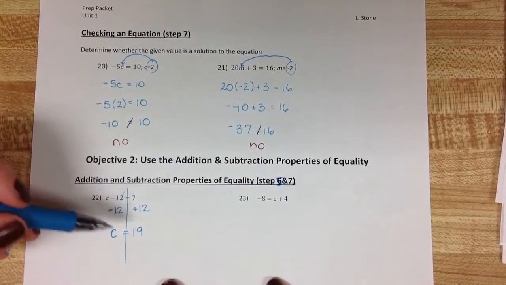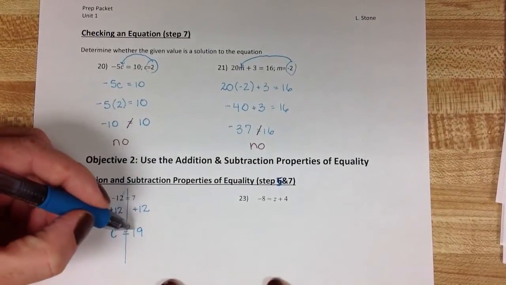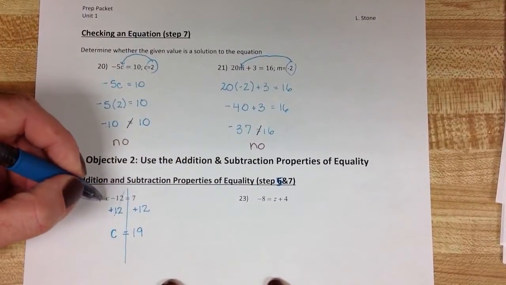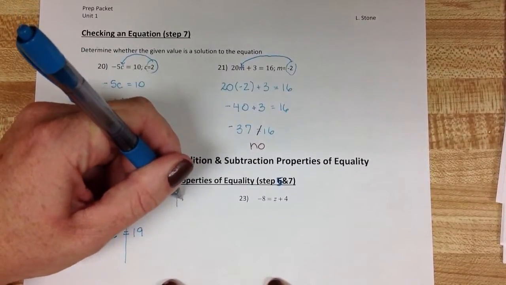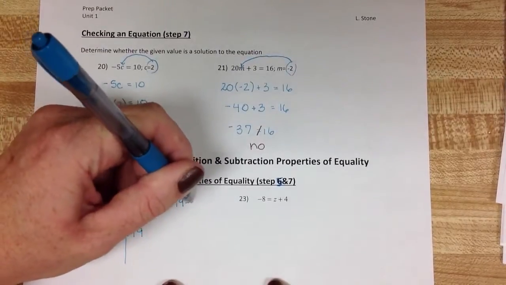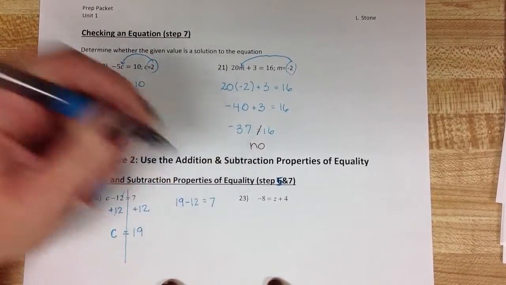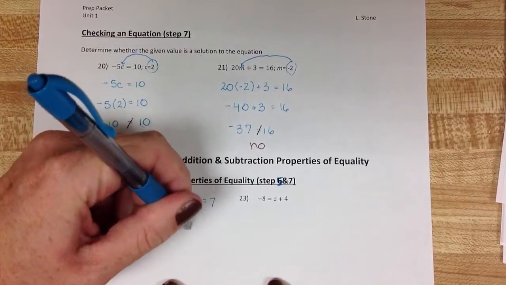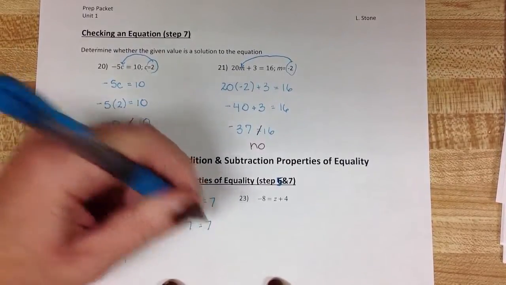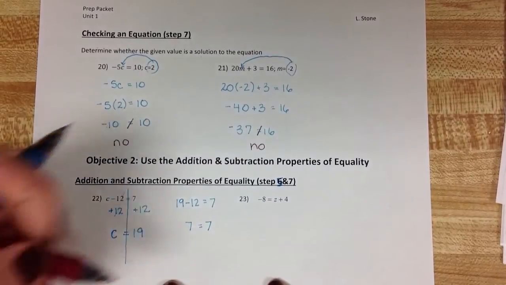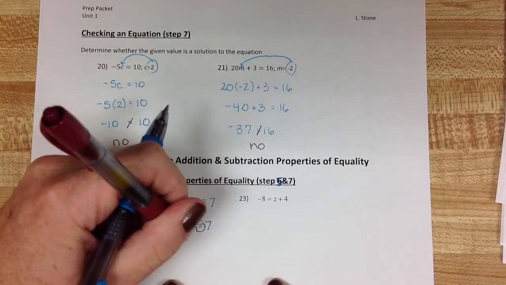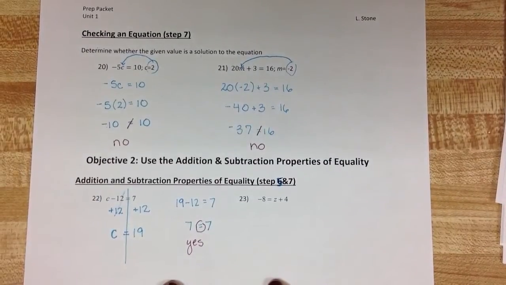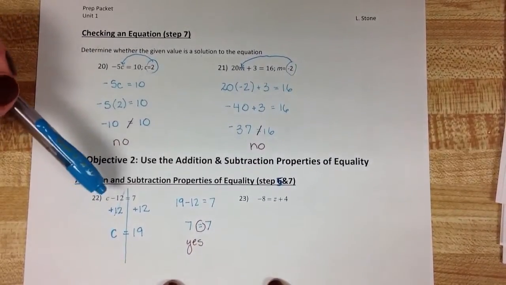To check that problem, I'm going to put the value 19 in my equation in place of the letter c. So I put a 19 where the c was, subtract 12 equals 7, and then check to see if that's true. Well, 19 minus 12 is 7, and 7 equals 7, so this problem does check.